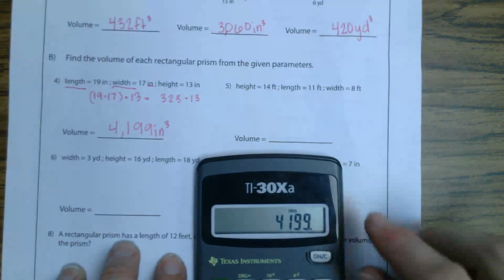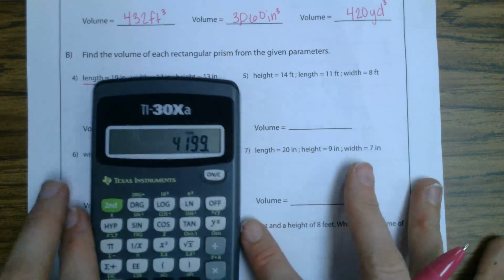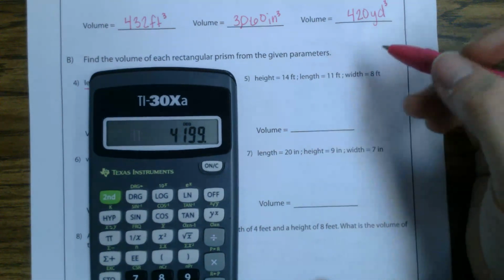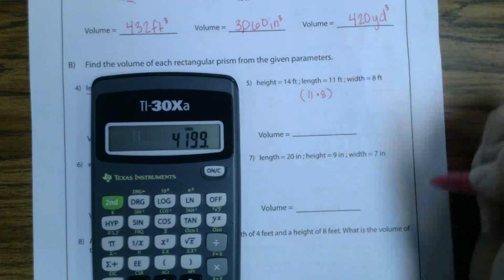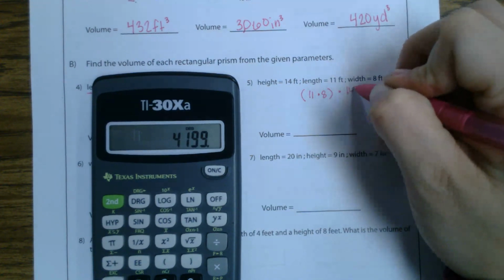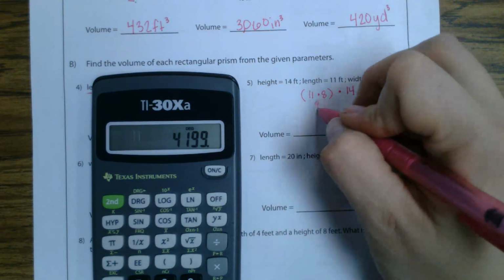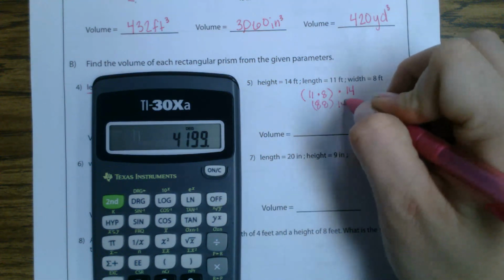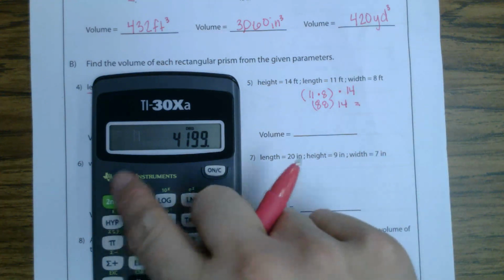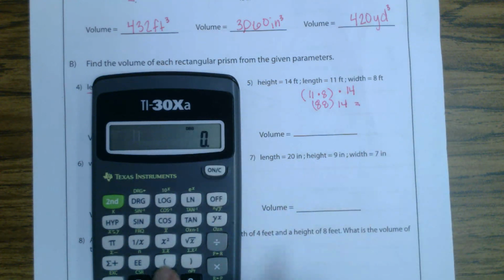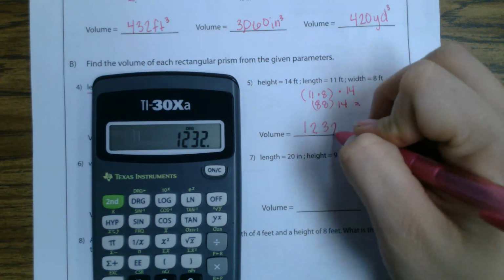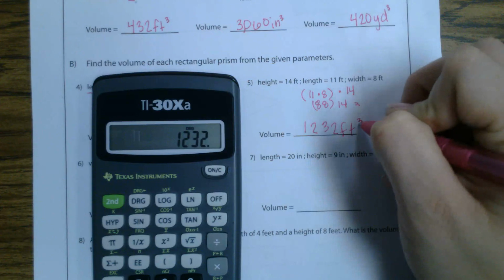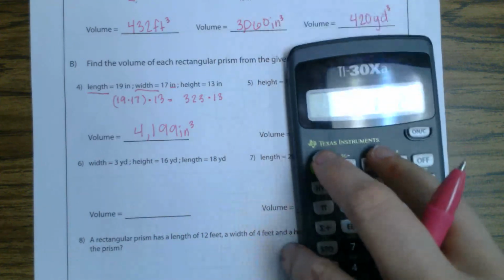Number 5, I'm going to be doing the same thing. I'm going to put my calculator up here this time. So my length is 11. My width is 8. That's my area of my base times my height. So 11 times 8 is 88. And I still have to times it by my height. So if I clear my calculator, 88 times 14 is 1,232 feet cubed. Okay.